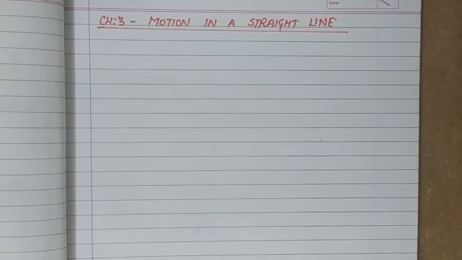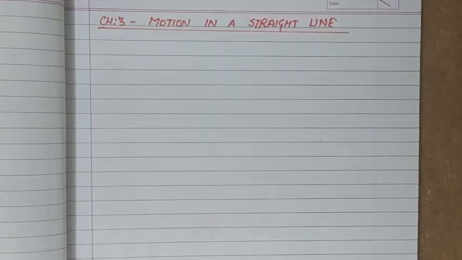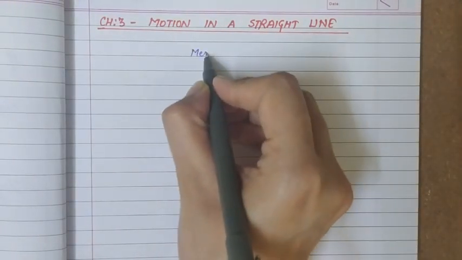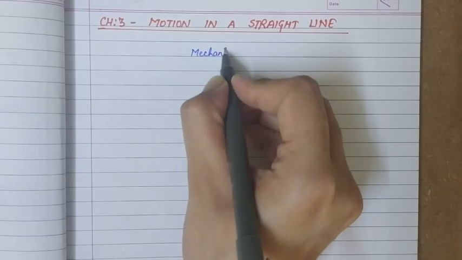Hello students, today from this video we are going to start chapter number 3, that is motion in a straight line. Basically we are starting mechanics, a branch of physics that deals with the condition of rest or motion of a material object around us. So we are dealing with mechanics now, and this branch is further subdivided into three categories.